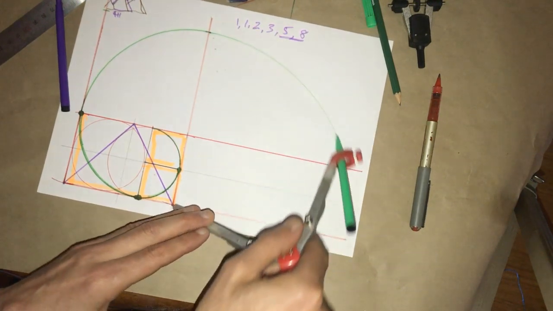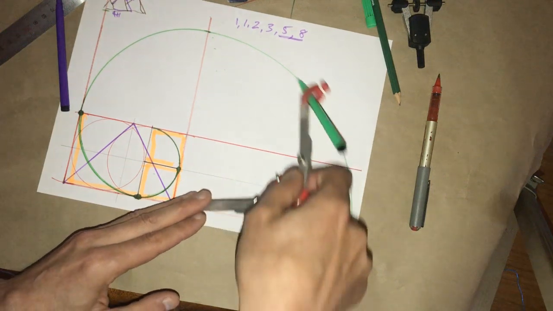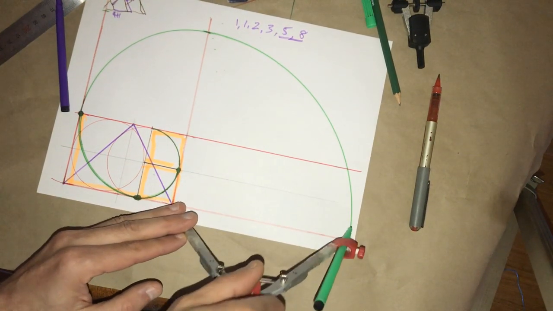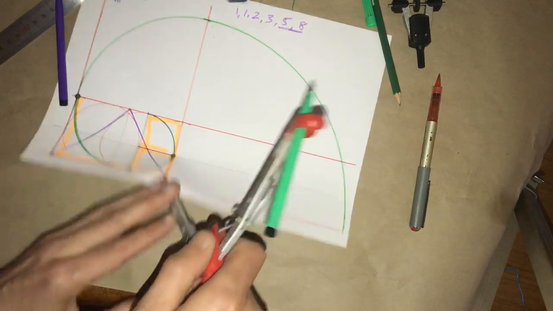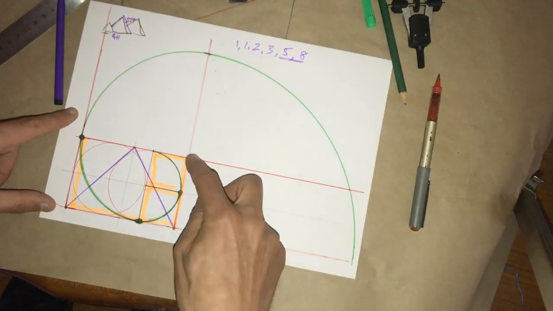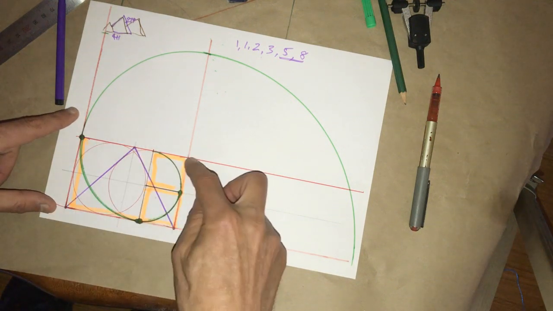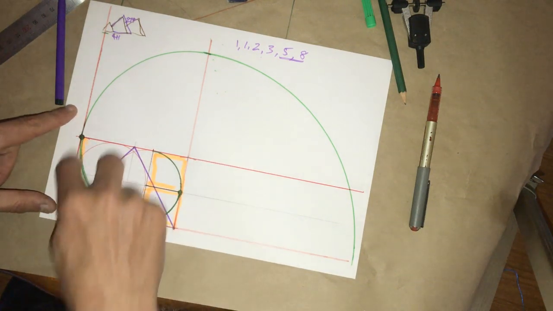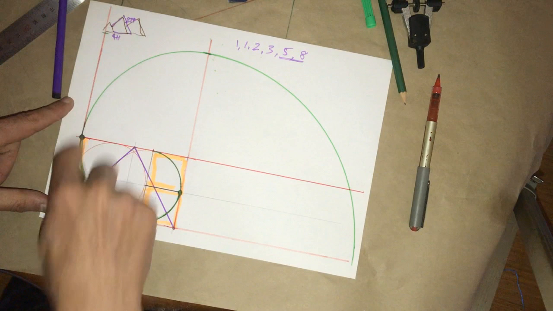Okay, so now another quarter circle. And so now we have 1 by 1, 2 by 1, 3 by 2, 3 by 5, and now a 5 by 8.